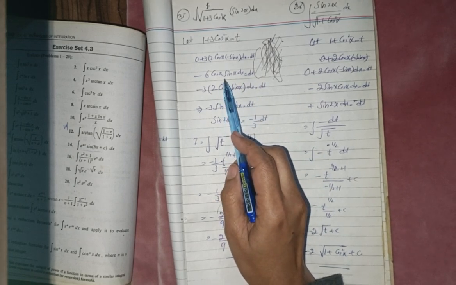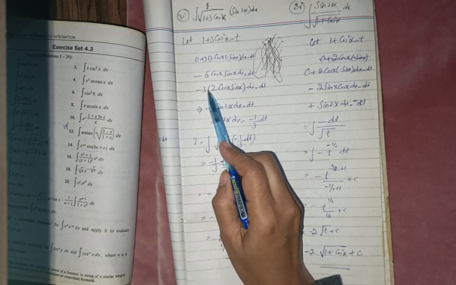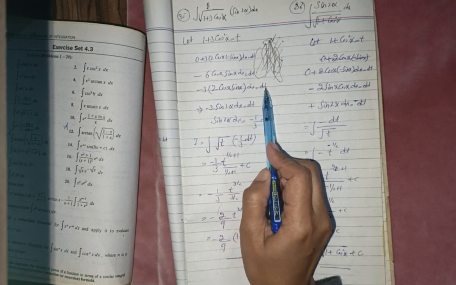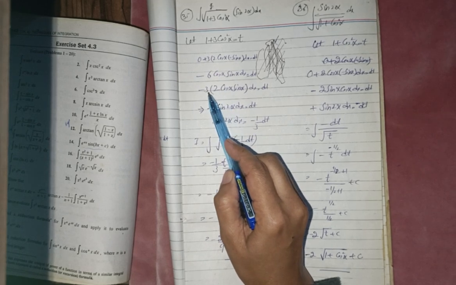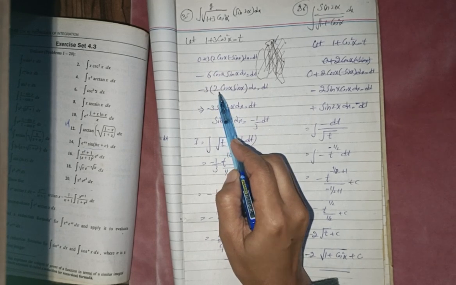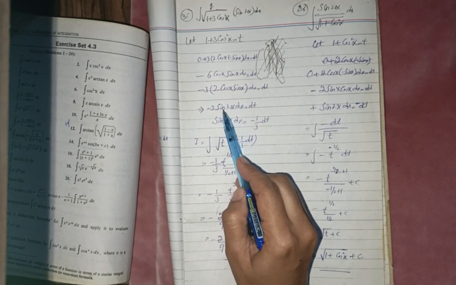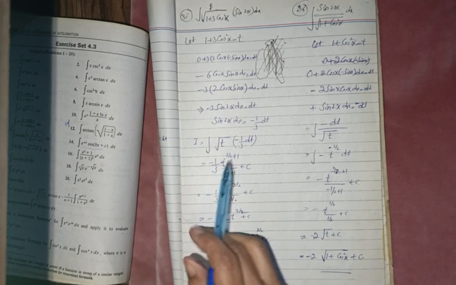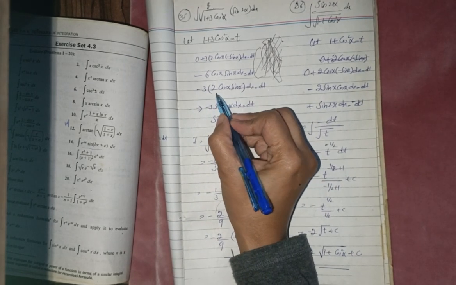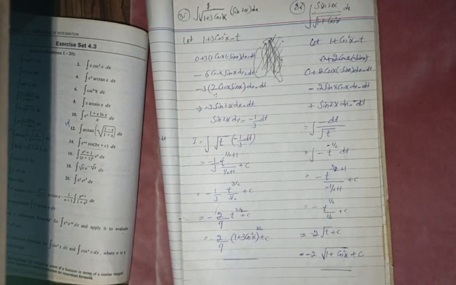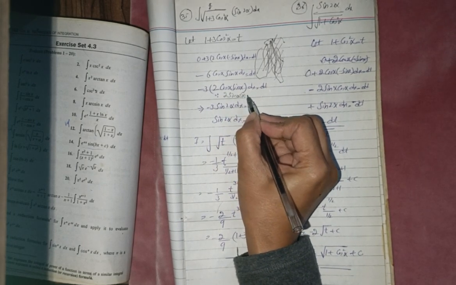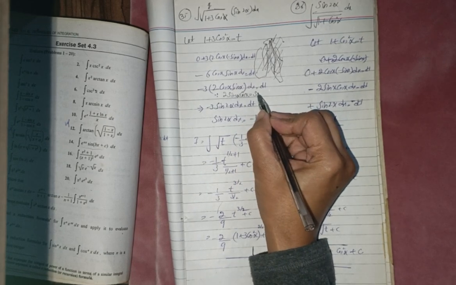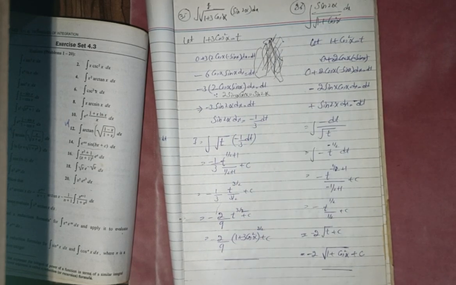We can write it as minus 3 into 2 cos x sin x dx is equal to dt. We will split 6 into 2 parts, 3 and 2, and 2 sin x cos x will become sin 2x, minus 3 sin 2x dx. Here is the formula for 2 sin x cos x is equal to sin 2x.